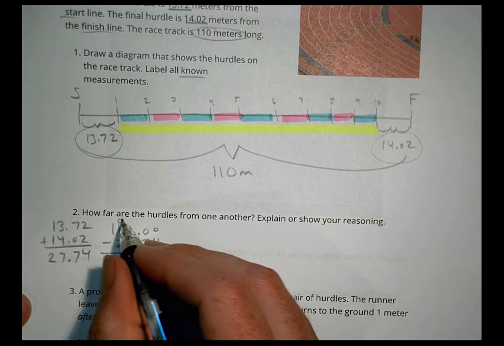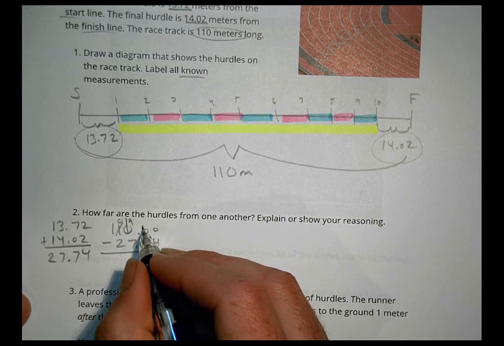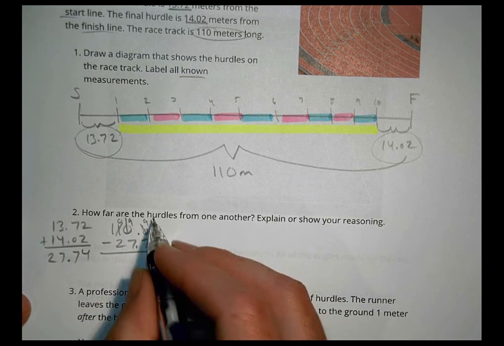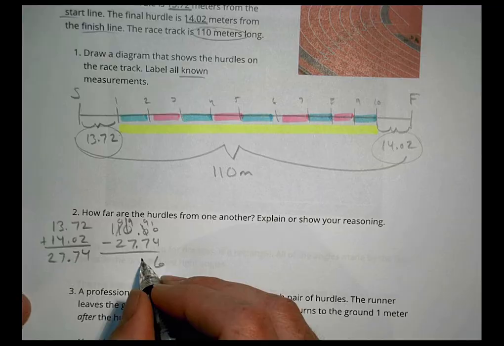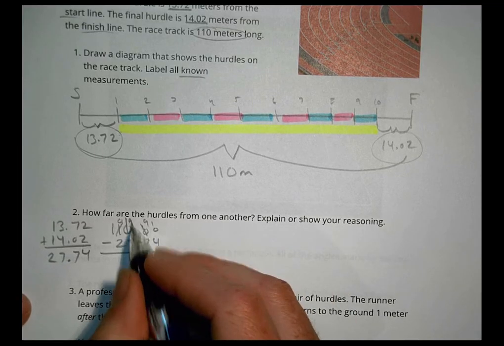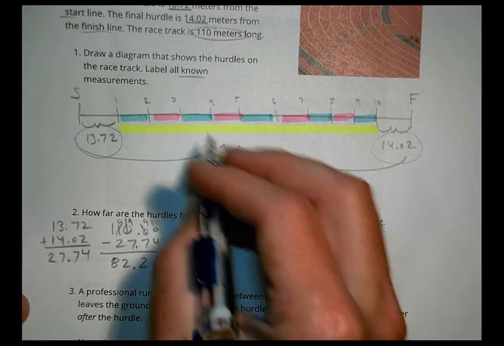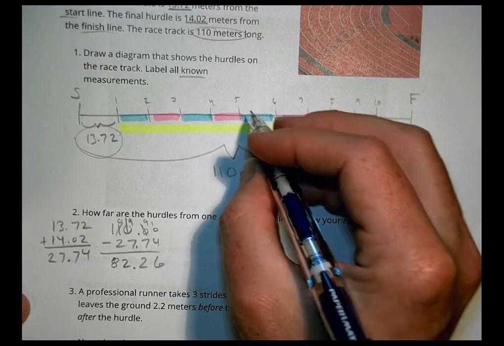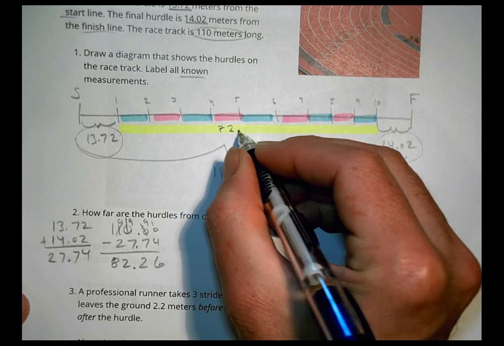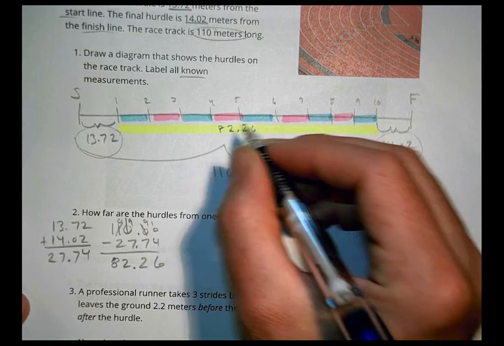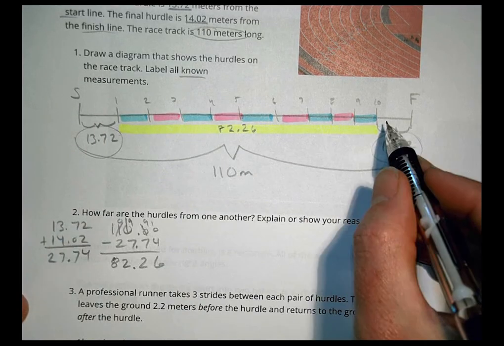So I'm going to borrow 10, borrow 10, borrow 10. 10 minus 4 is 6, 9 minus 7 is 2, decimal goes there. 9 minus 7 is 2, and then 10 minus 2 is 8. So I know now that this yellow distance right here is actually 82.26 meters. That's how much space we have there.